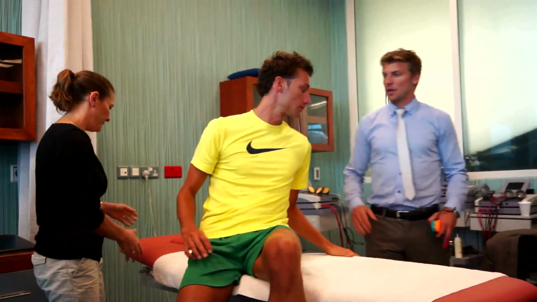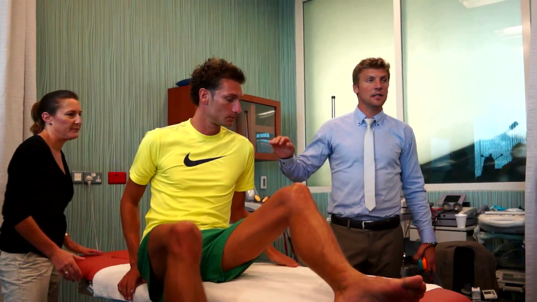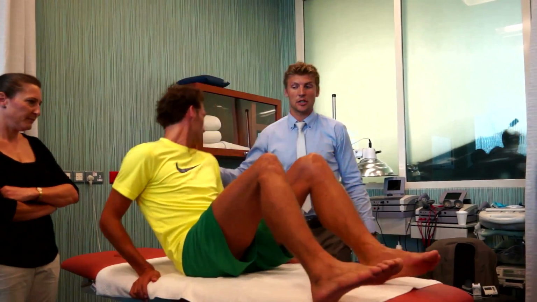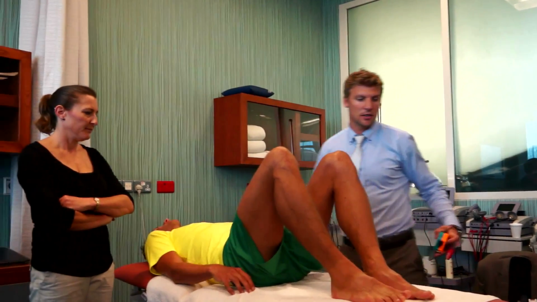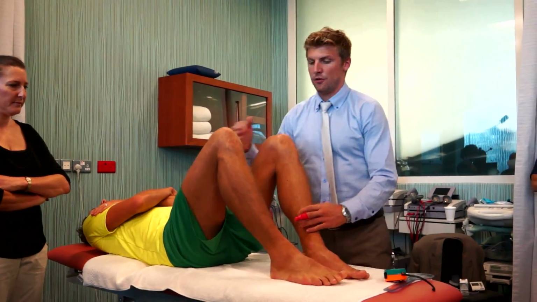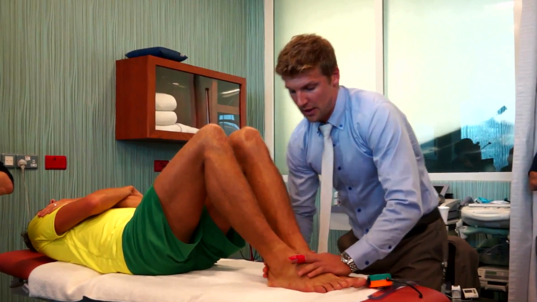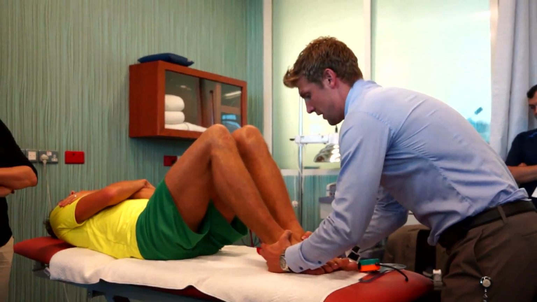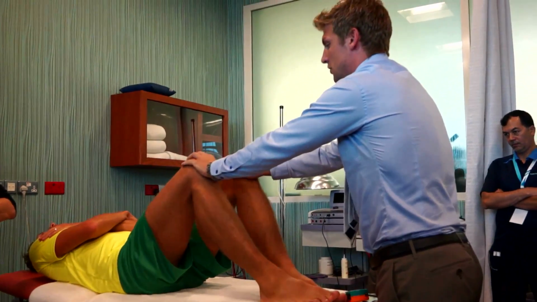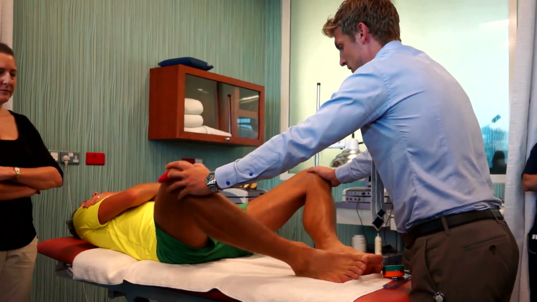We'll start with a combined measure, which is a bent knee fallout, to measure adductor tone. So we get the patient down here. We'll give him about 45 degrees of hip flexion here. And so we get the knees together here and the feet together, and slowly take the knees out to the side.